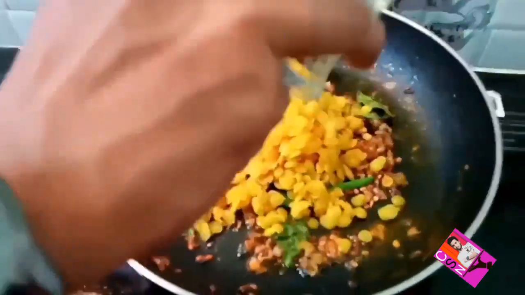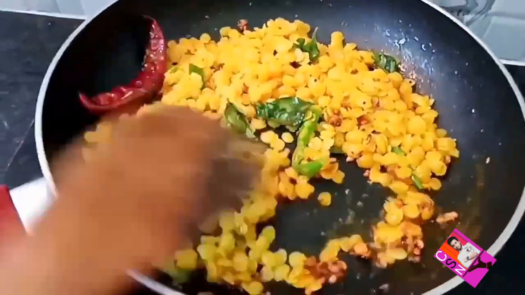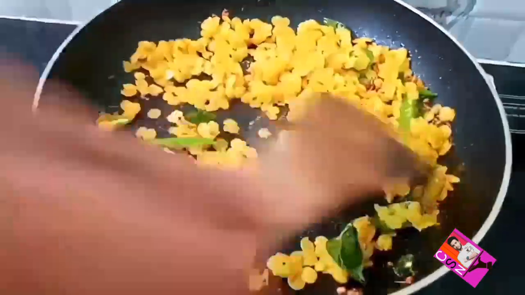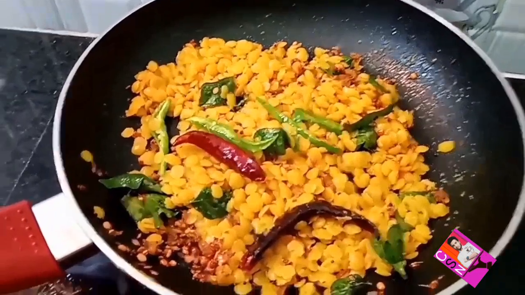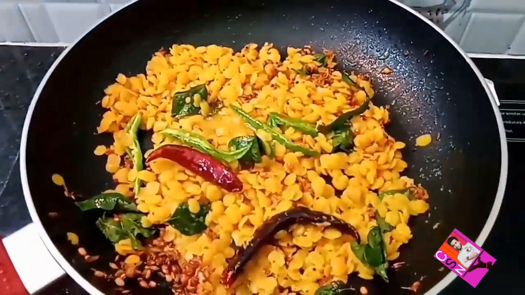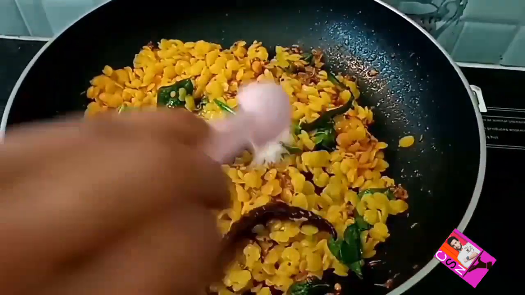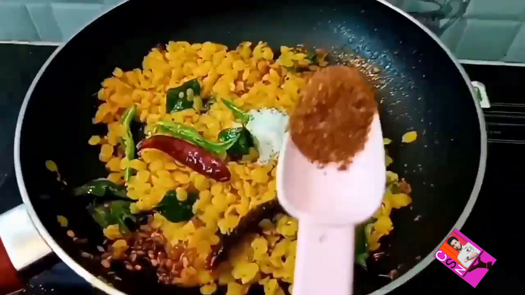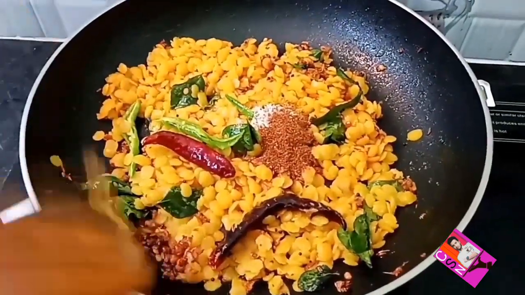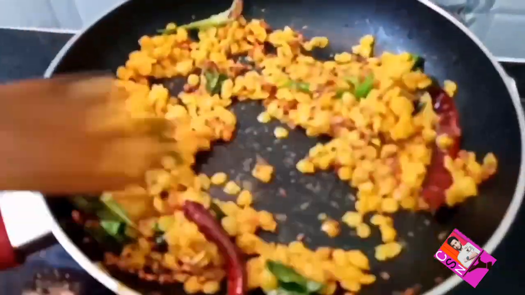Now add 1 cup of boiled tur dal. Combine well. Add ghee, add salt, add sambar powder and mix it once.